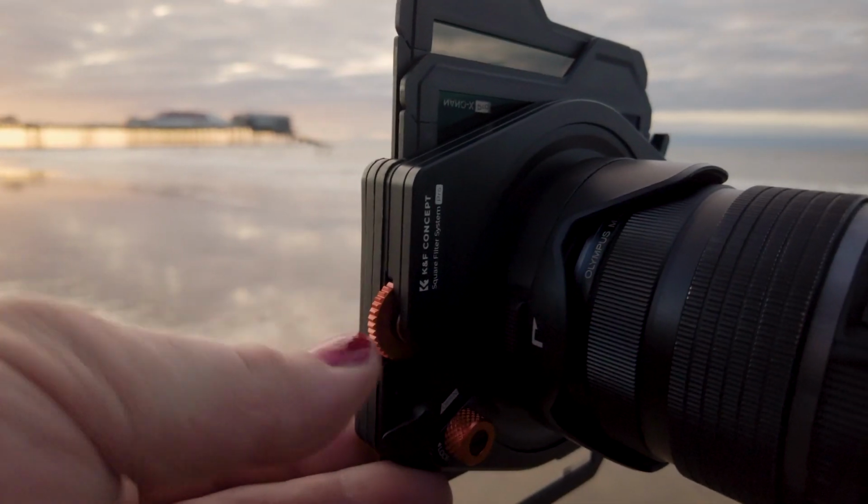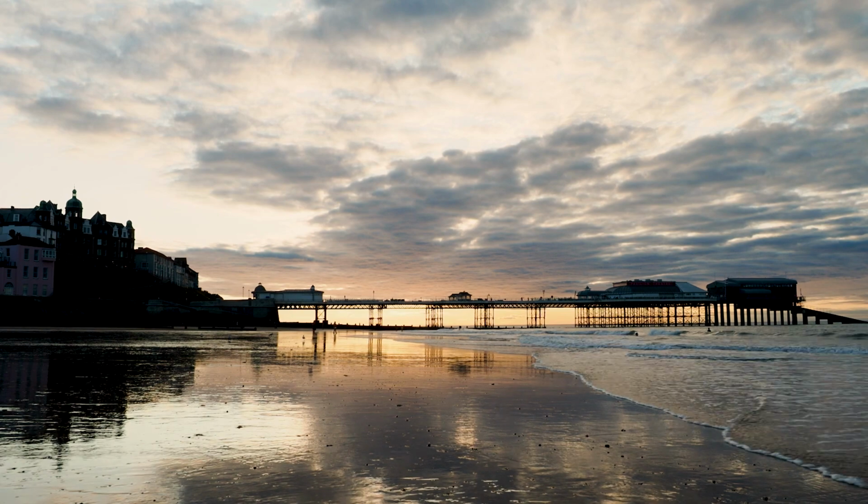So of course I could have achieved this without the graduated ND. It would just require a little bit more post-processing. This is a newly acquired filter system from K&F Concept. I thank them for sending it to me. I've been using it for a little while, and there'll be a full review coming up.